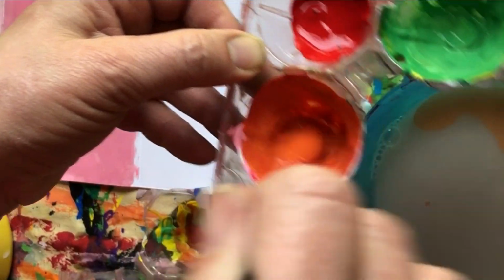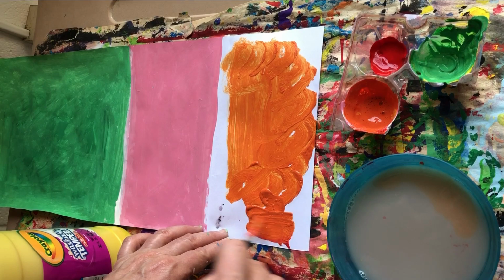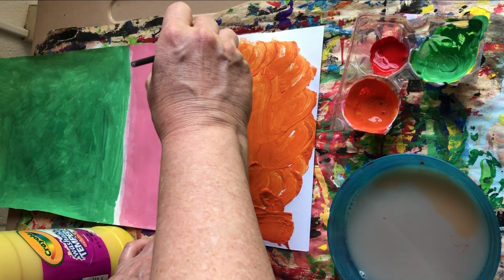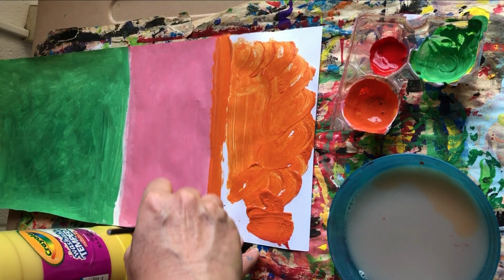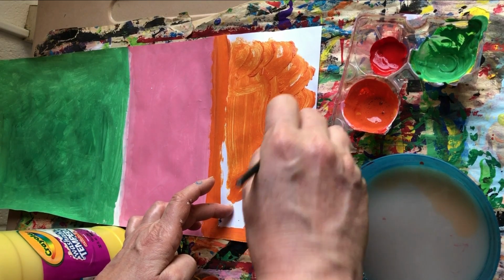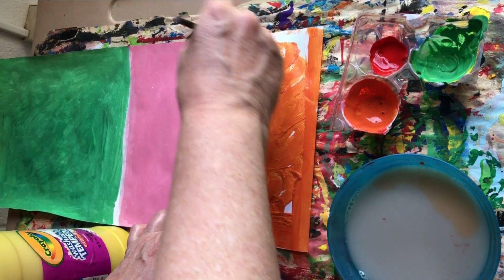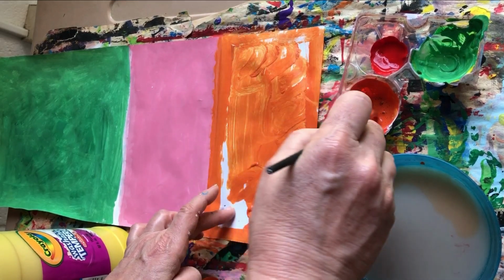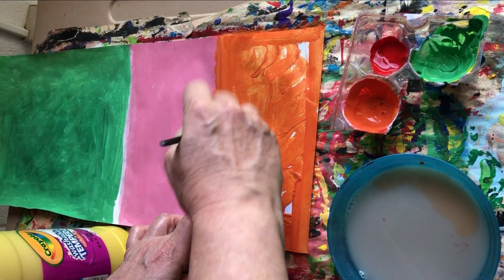That's a nice orange. First off, make sure my brush doesn't have too much paint. And now I'm gonna do the outline of my rectangle. This makes it neater. Gotta do the whole outline. Fill it all in.